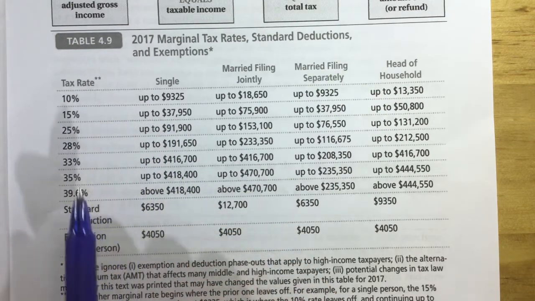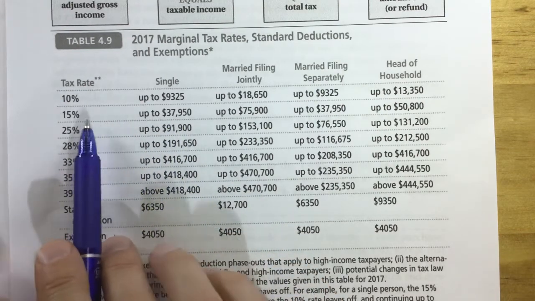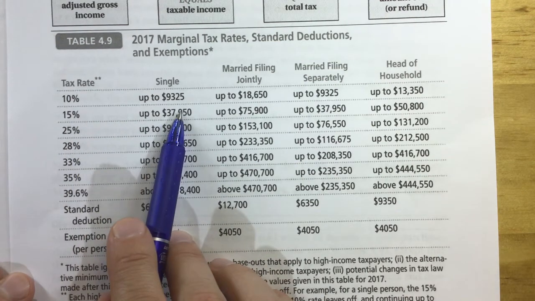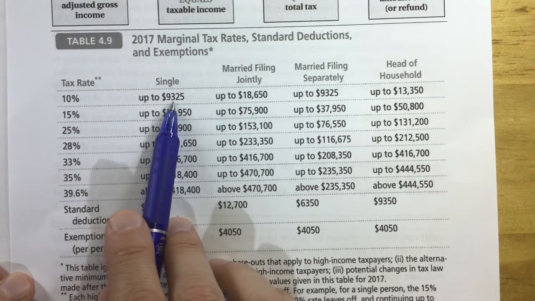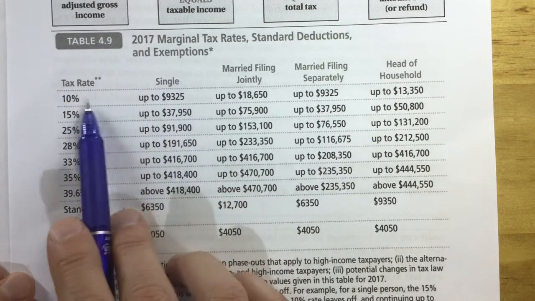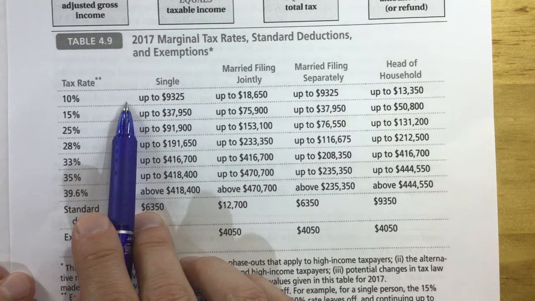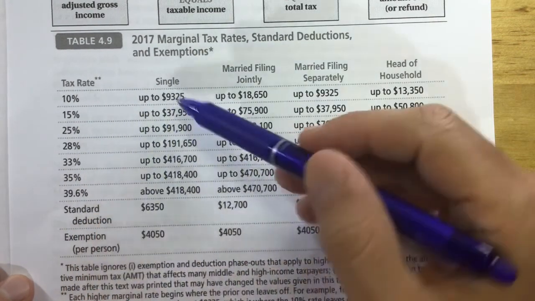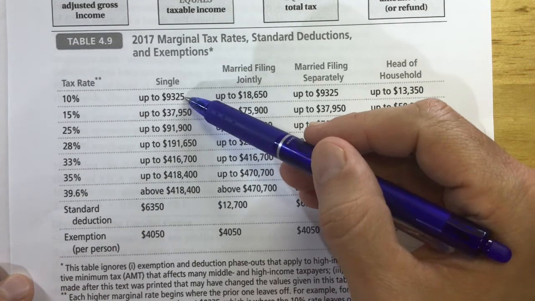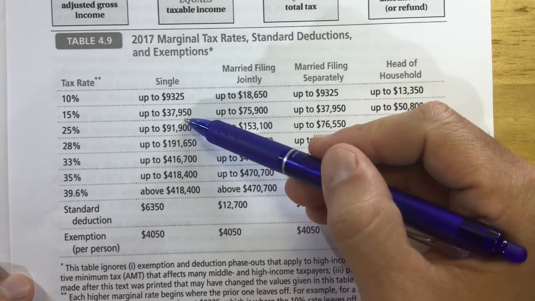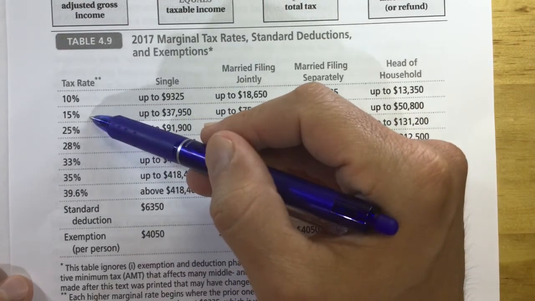Now, the way that this works is you're not going to calculate 15% on all of that money because she's into that category. The first $9,325 is going to be a 10% tax. Then after that amount, any amount of money that goes beyond this amount into this category and up to 37,950, that's going to get 15%.